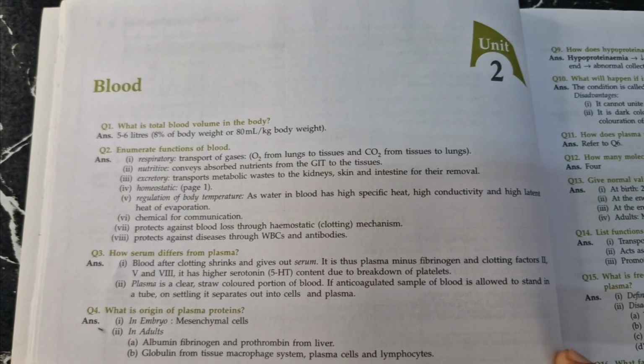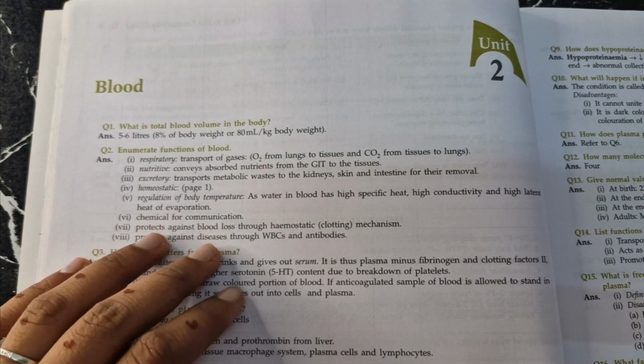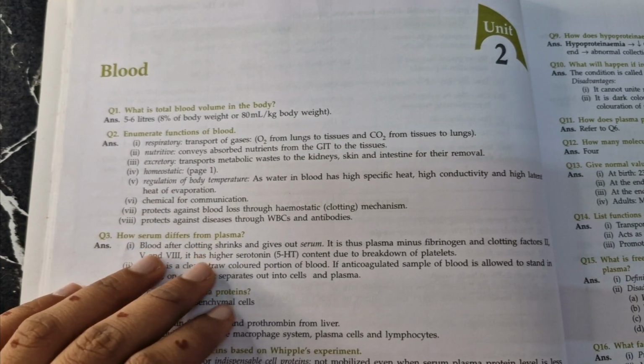Important questions from blood physiology. What is the total blood volume in a body? 5 to 6 liters, that is 8% of the body weight, or 80 ml per kg body weight.